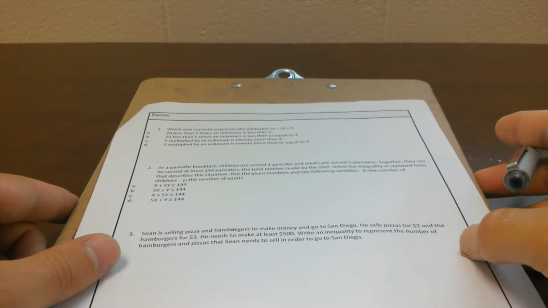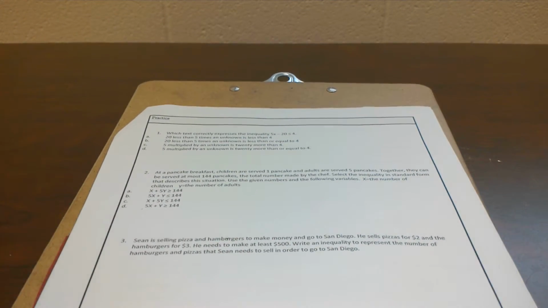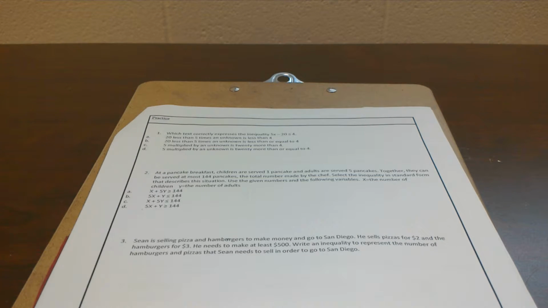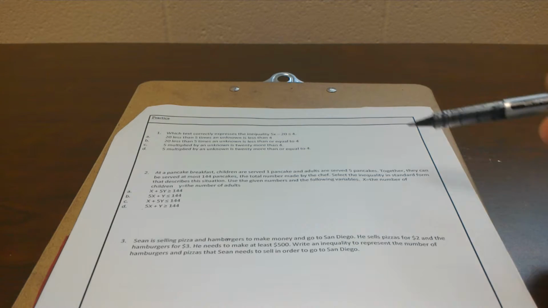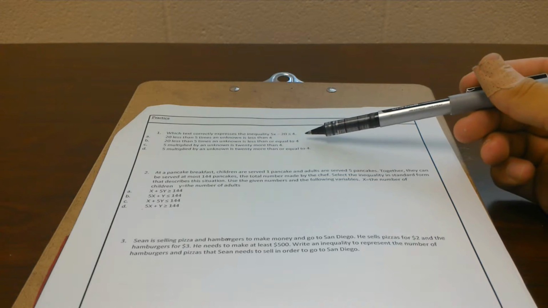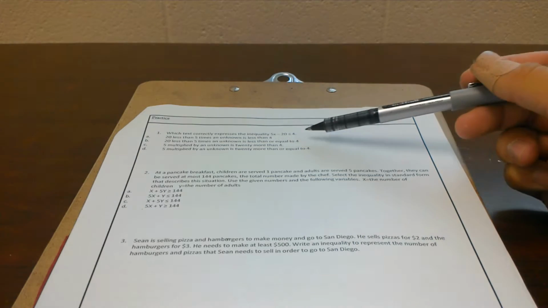We're going to go to the practice section here. So if we look at this first one right here, which text correctly expresses the inequality 5x minus 20 is less than or equal to 4? So pause the video, take 1 minute, and choose between these 4 options. What is this as a sentence?